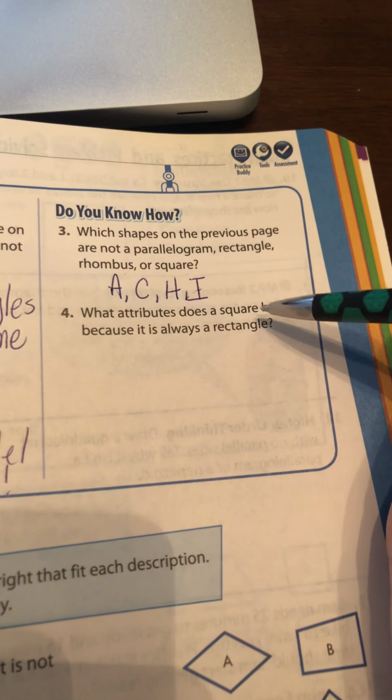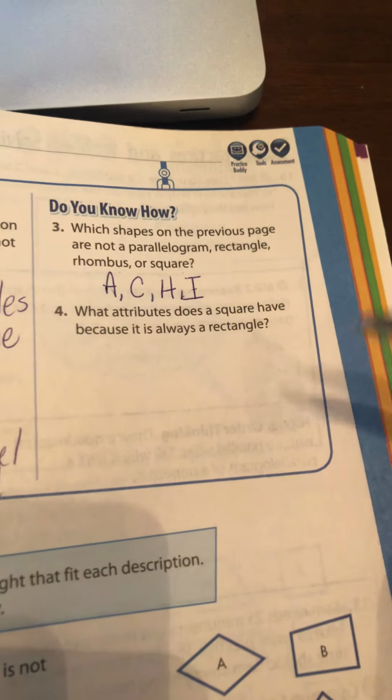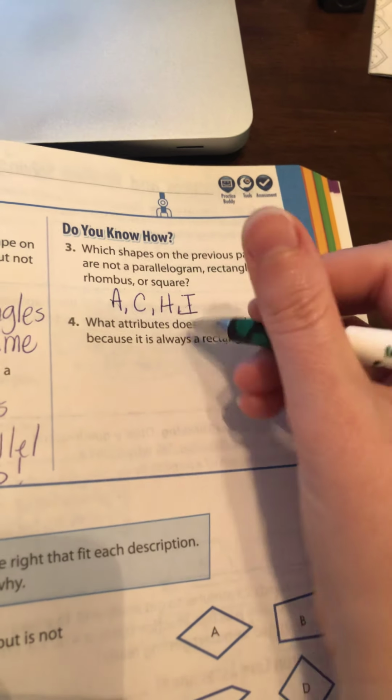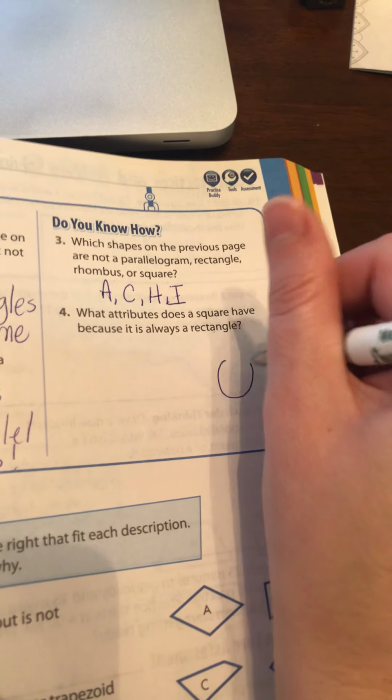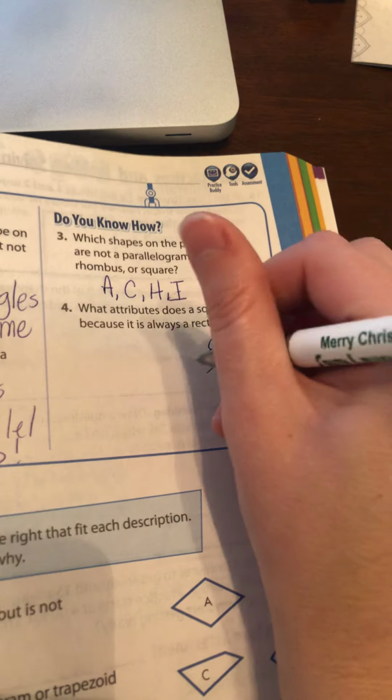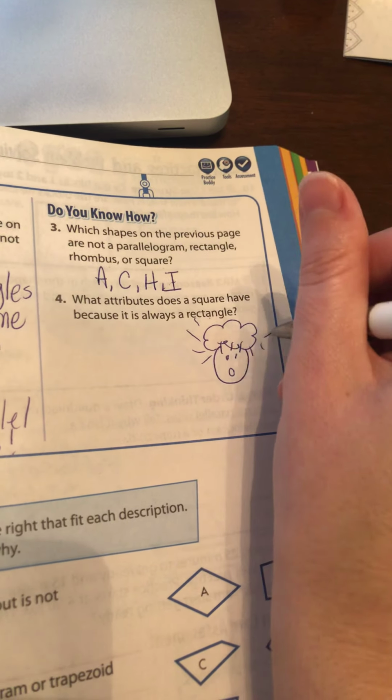Number 4, what attributes does a square have? Because it's always a rectangle. Squares are rectangles. What? That's one of those. My mind is blown. Oh, my mind is blown.